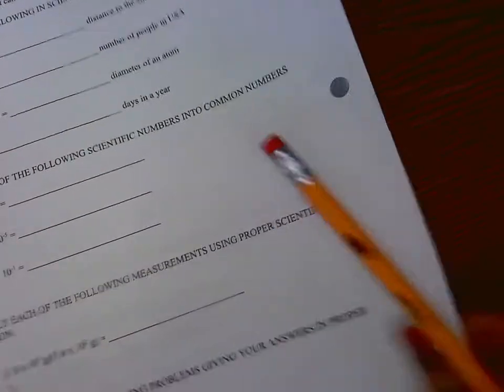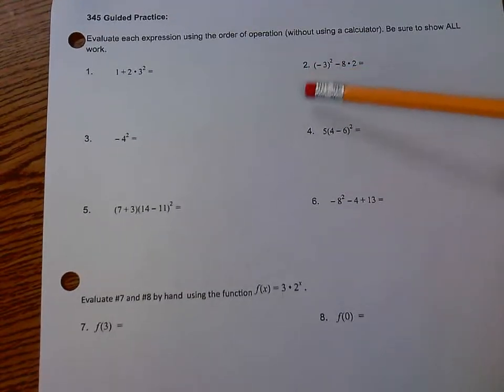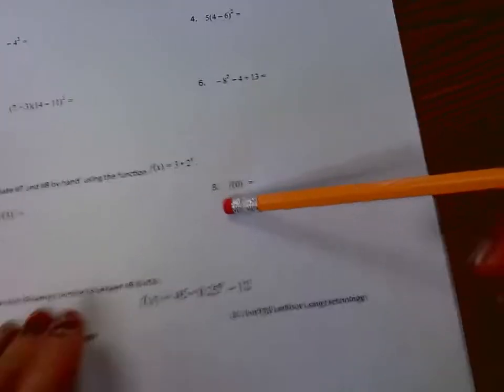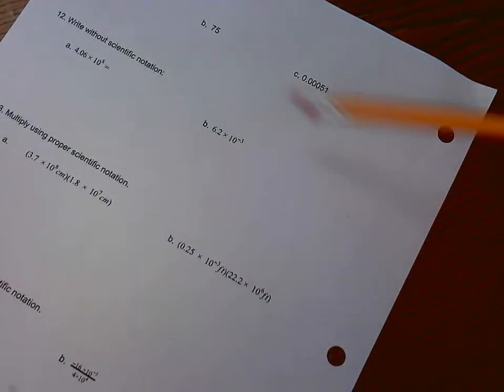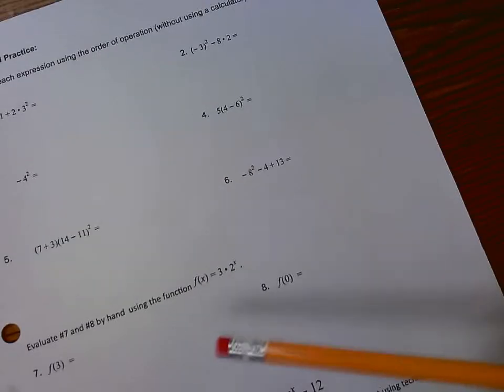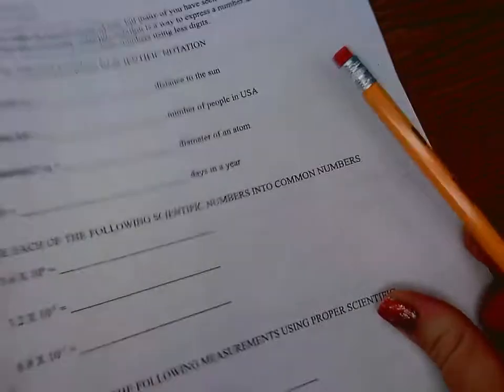All right, I also wanted to talk a little bit about scientific notation, and then you're going to try this page guided practice on evaluating function notation using technology and scientific notation. So you're going to do the 345 guided practice at the end.